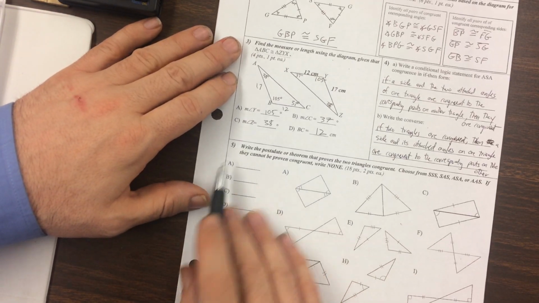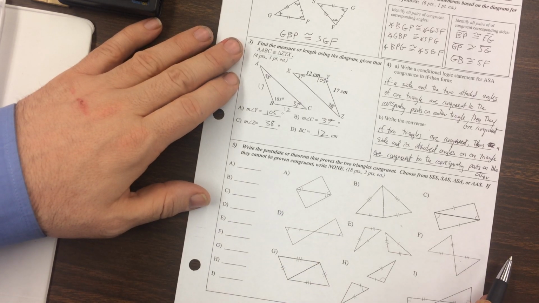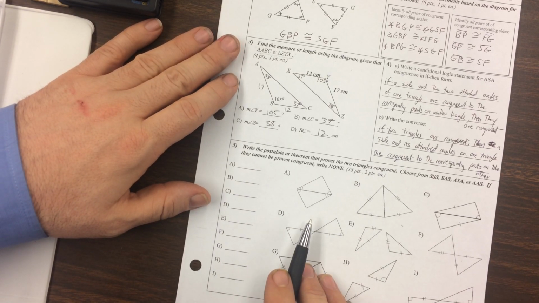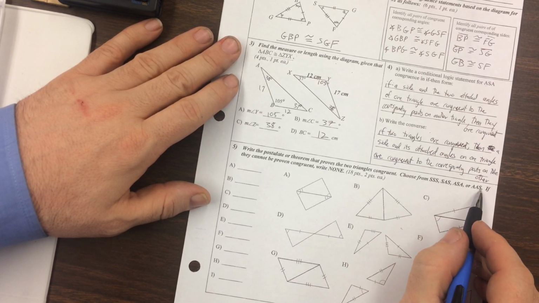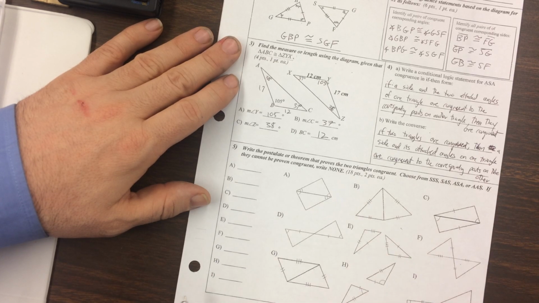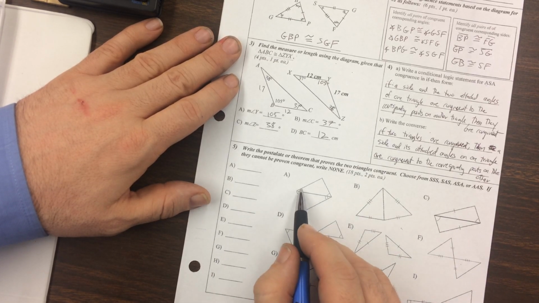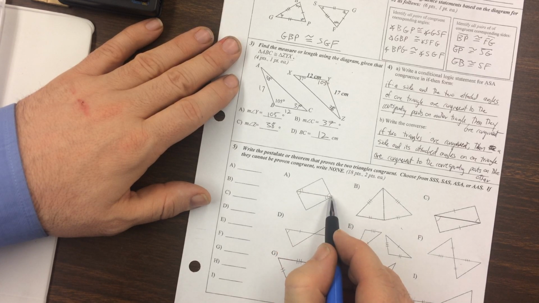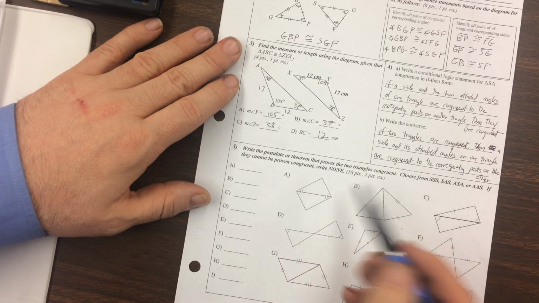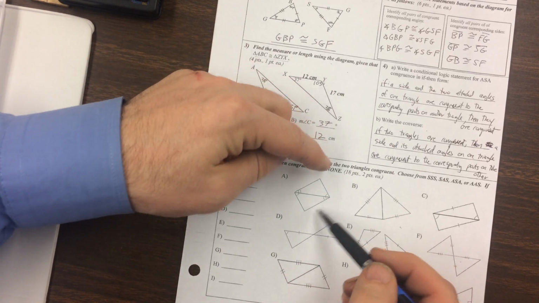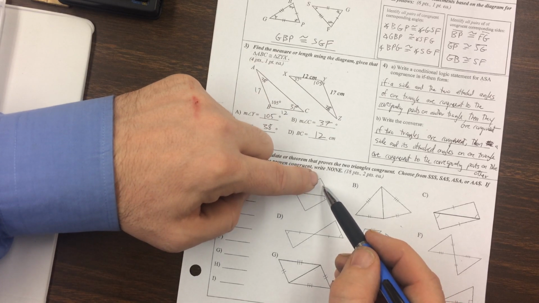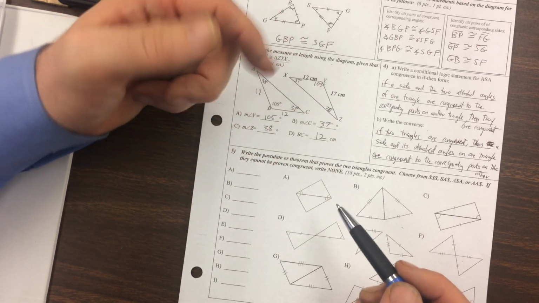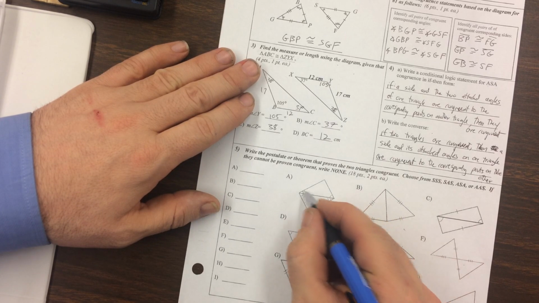Now, for number 5, I'm giving you lots of different triangle combinations, and for each one you have to say either they're proven congruent by one of these 4 postulates, or they are not, and then you write none. So I'll go one by one. A, side is congruent to side. Whenever we have two triangles that are touching each other, if the sides are exactly the same length, we can say there are two triangles and they share a side, therefore there's at least one side that's congruent. So this is angle, side, angle.